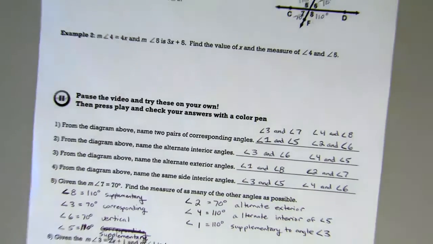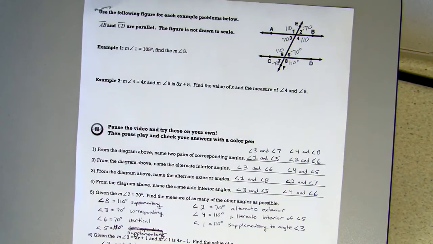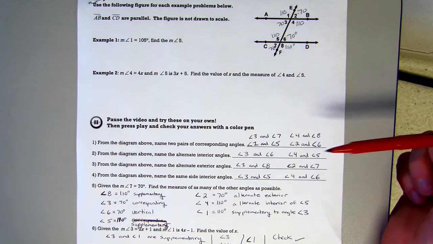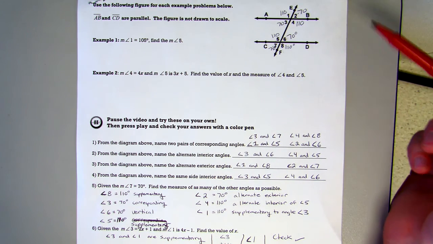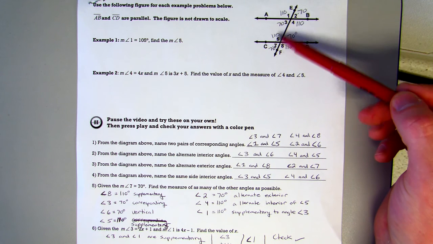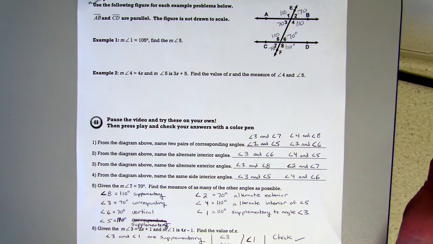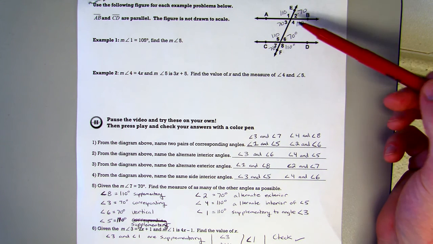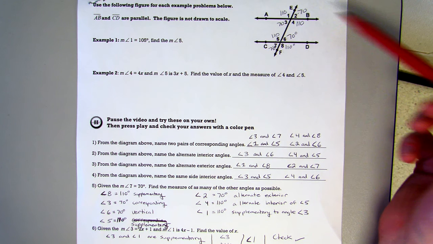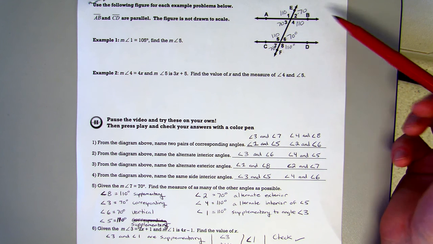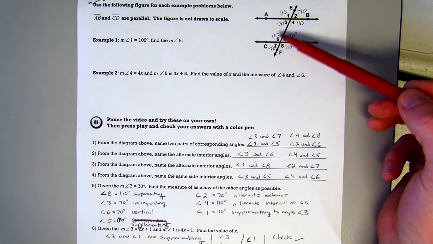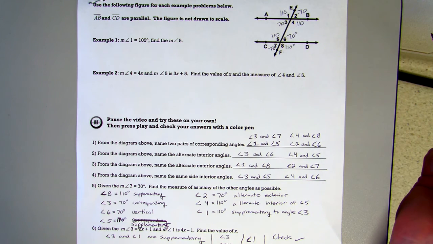Let's go ahead and zoom out a little bit here so we can discuss it. Okay. All right. So number 1 has, from the diagram above, name 2 pairs of corresponding angles. You should have gotten 3 and 7, 1 and 5, 2 and 6, and 4 and 8. From the diagram above, name the alternate interior angles. You should have gotten 3 and 6, and 4 and 5. Then you had alternate exterior. You should have gotten 1 and 8, and then 2 and 7. And we have the same side interior angles. We have 3 and 5, and then 4 and 6.